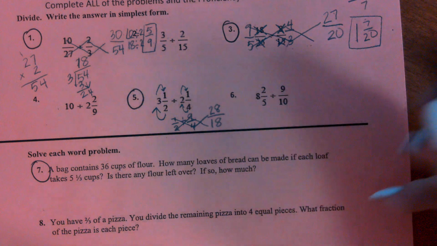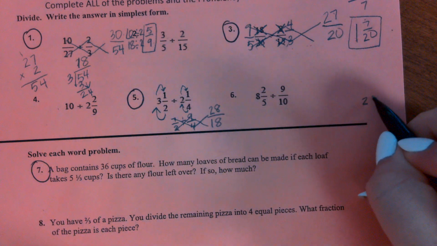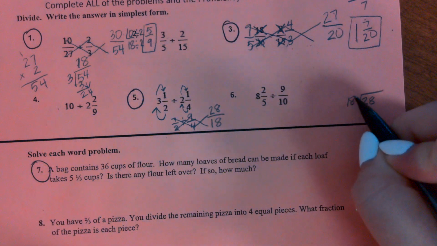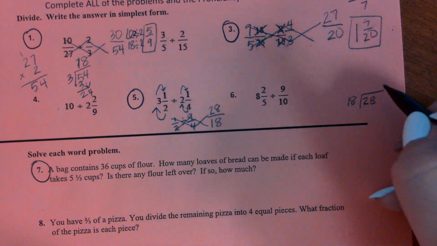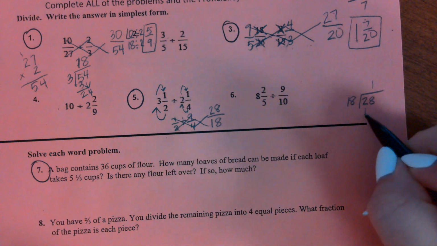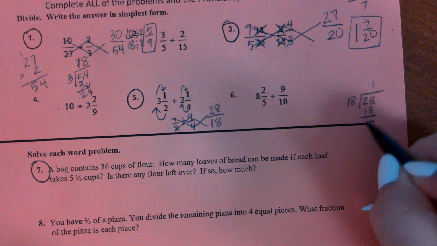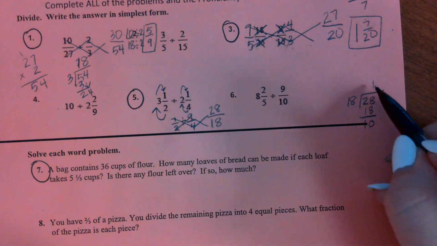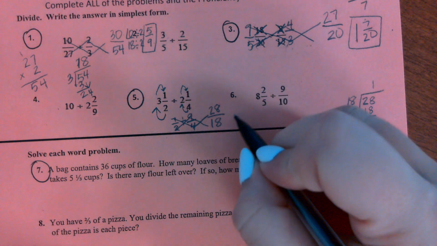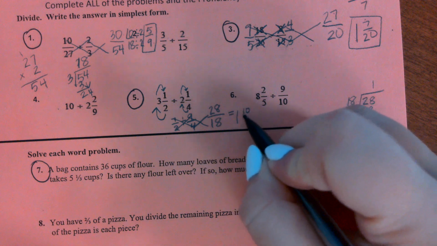So we have 28, I'm going to do it out here, divided by 18. 18 can go into 28 only once, okay, and that leaves us 10 left over. So we have 1 and 10/18 as our answer.